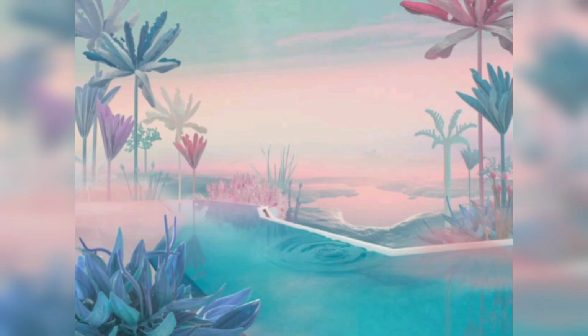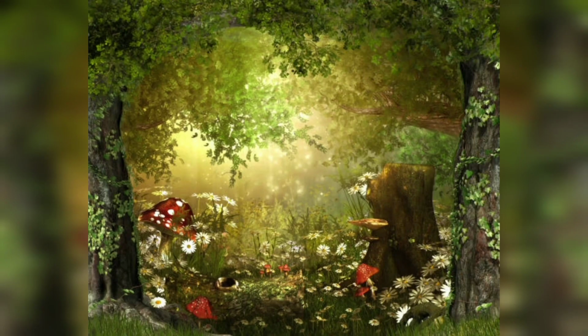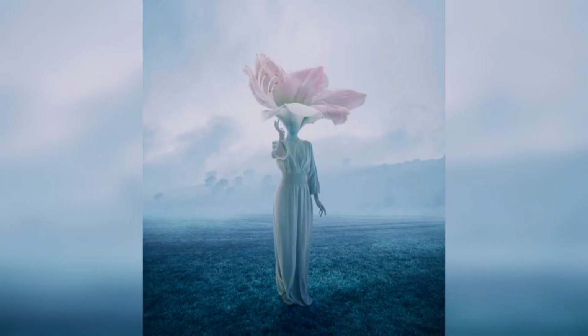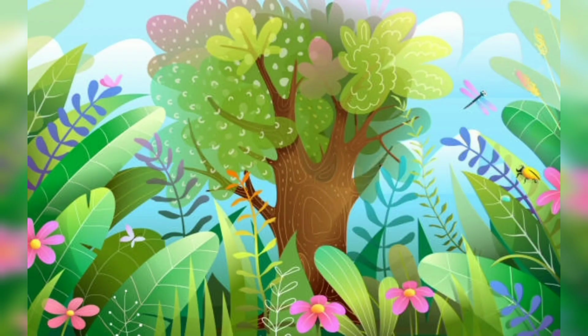Pathways and landscaping. Incorporate winding pathways using small stone pebbles or miniature bricks to create a sense of exploration and discovery within your fairy garden. Add greenery, moss, and small plants to mimic hills, meadows, and forests. Water feature. If your fairy garden is large enough, consider adding a tiny water feature like a miniature pond or stream using a small container filled with water and adorned with rocks and aquatic plants.